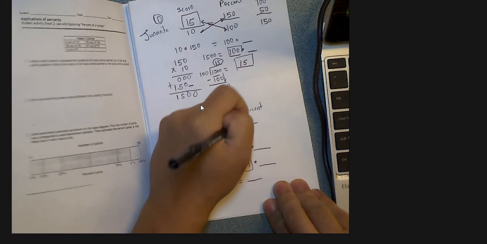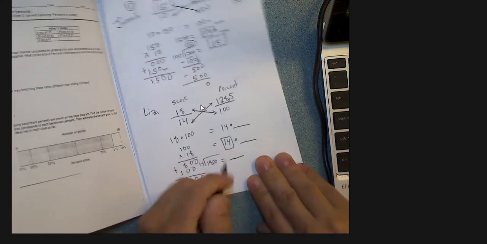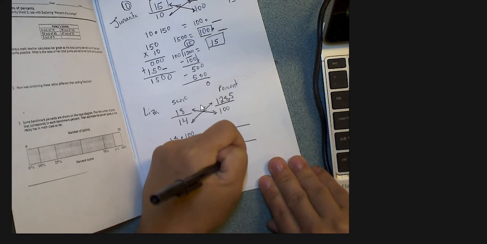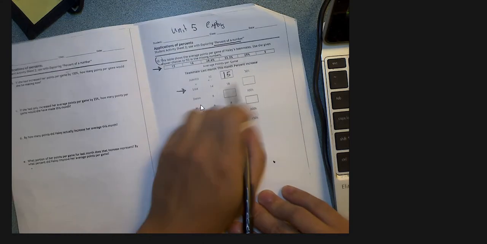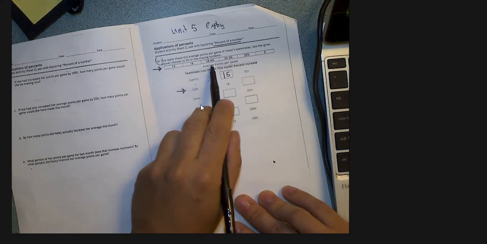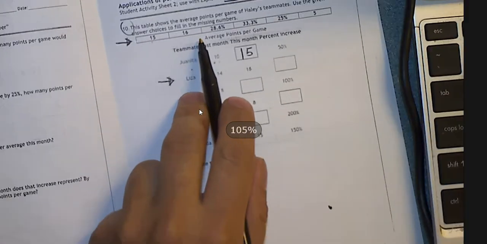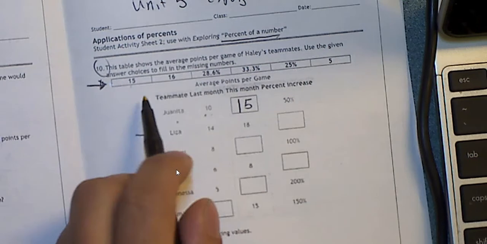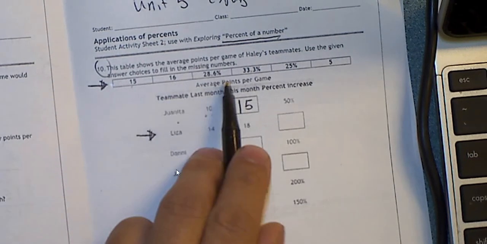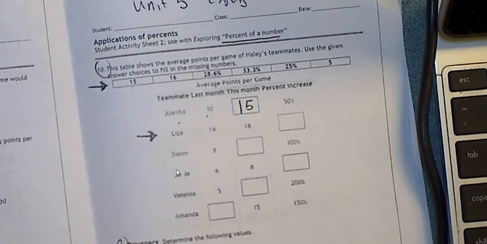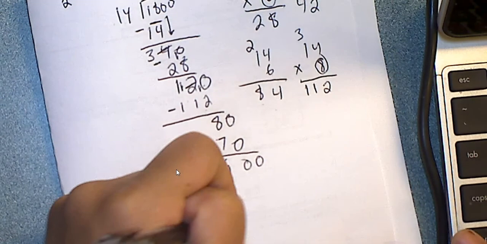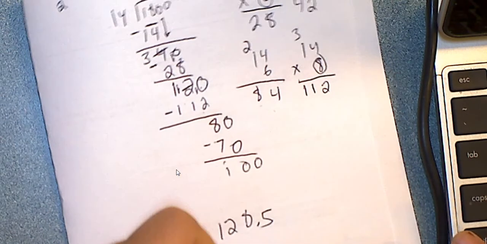For Lisa, what's her percent? 128.5. This is what the blank is. So this blank is 128.5. Let's look on this. Is there 128.5? I'm going to zoom in real fast. Look, there's a 16, a 28.6, a 33.3, a 25, and a 5. I'm going to go back to this. If this is 128.5, this is how much her percent went up by.